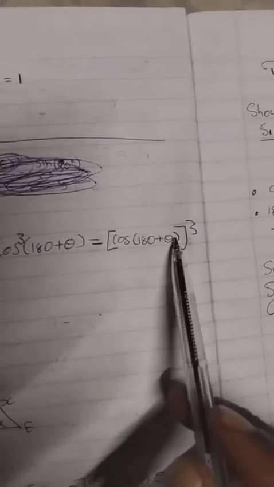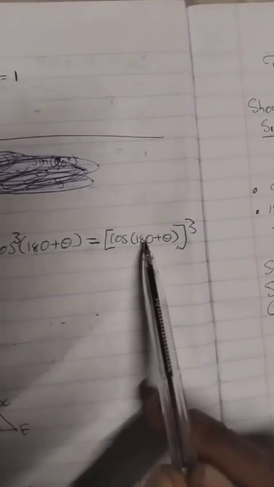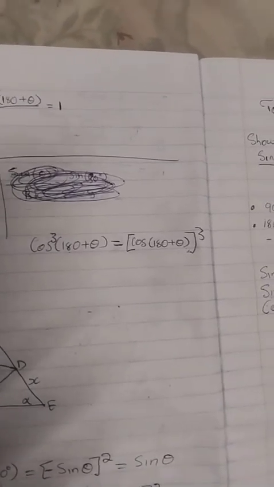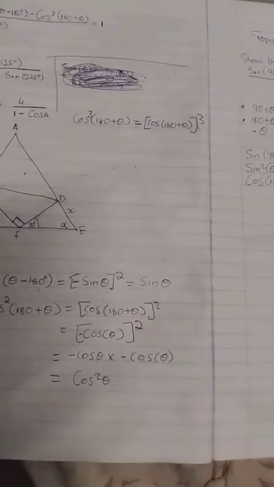So how is cos 180 plus theta in the third quadrant? Yes, thank you.